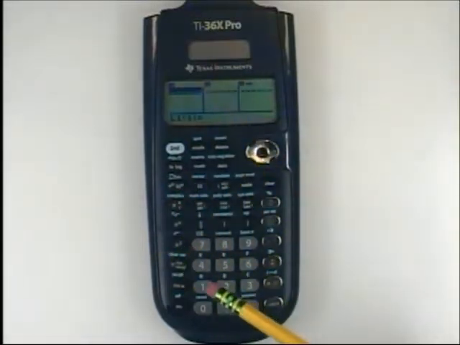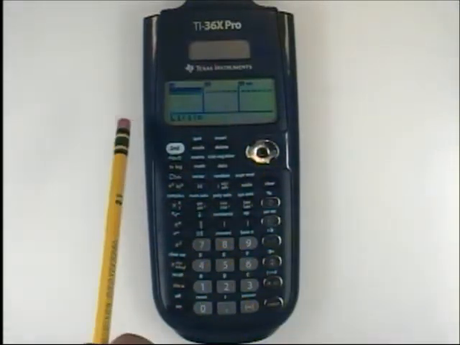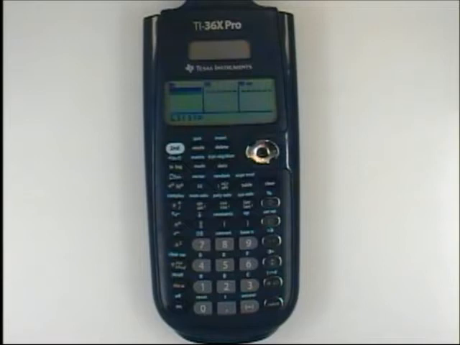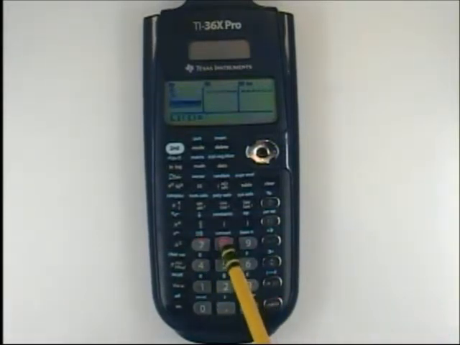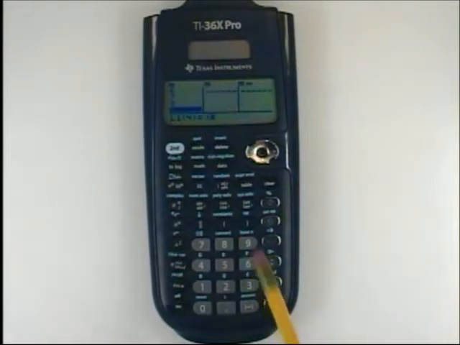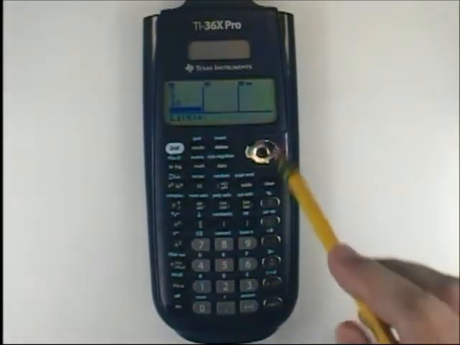Now, if you didn't have any numbers in there, that's okay. You'll start out with the screen I have right now. So let's find the standard deviation and the mean of the data set 6, 7, 8, 9, 10. So to put the data in, we go 6, and we hit enter, 7, enter, 8, enter, 9, enter, and then 10, and enter.